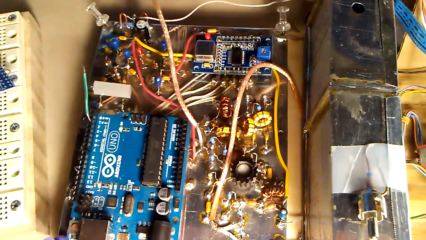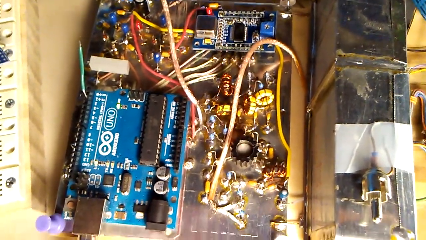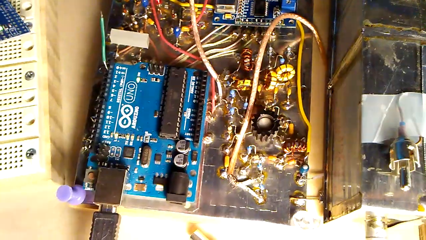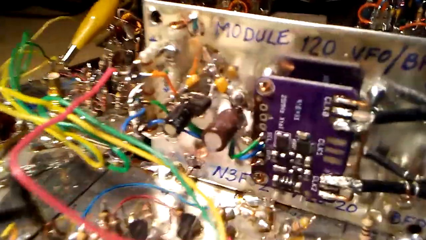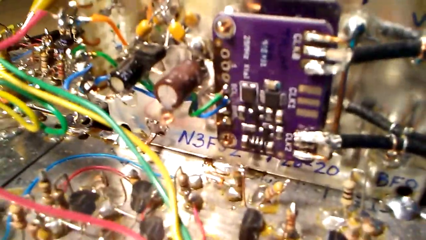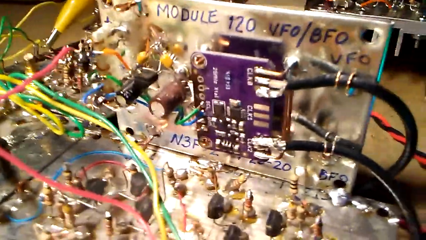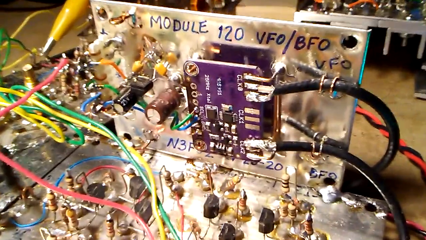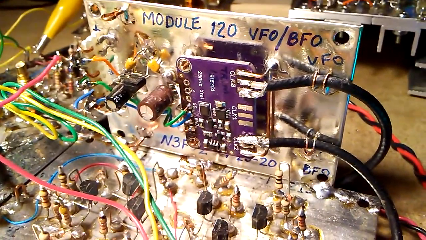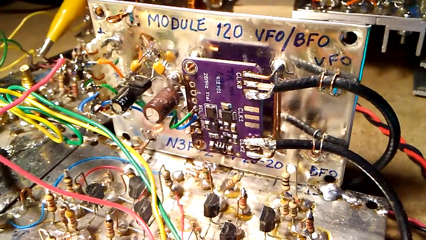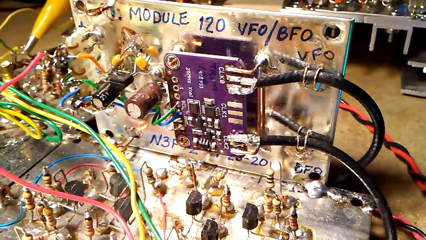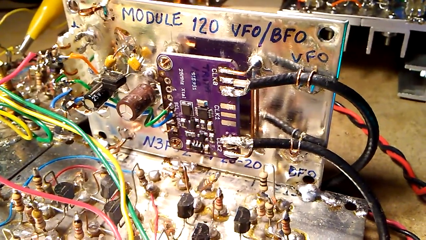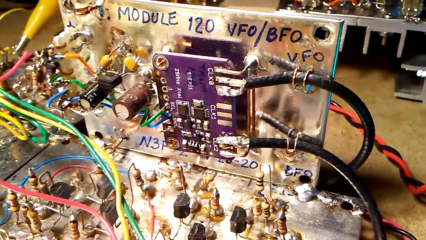Okay. The second project, which I use actually on my SSB rig, is essentially an SI5351, also an RF generator. This one generates a square wave. And this is the generator I have on my SSB rig that generates both the VFO and the BFO.